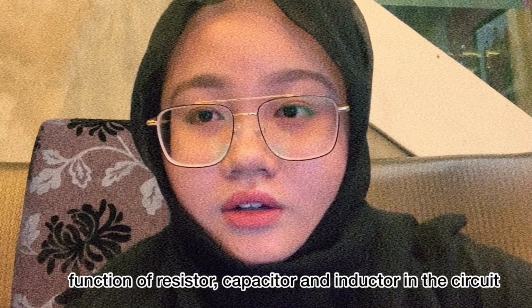This circuit also consists of three components, which are resistor, capacitor, and inductor. Resistors are also used to provide a specific voltage to an active device such as a transistor. For the capacitor, to prevent the DC signal from occurring on the output device, a coupling capacitor is added in series with the load.